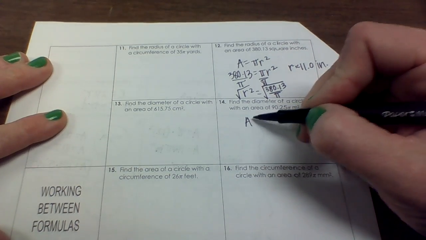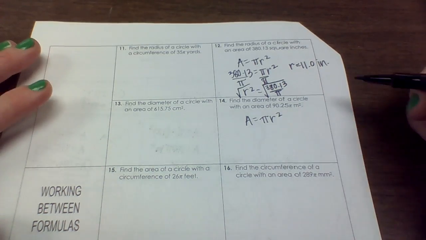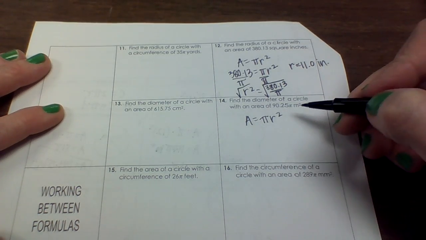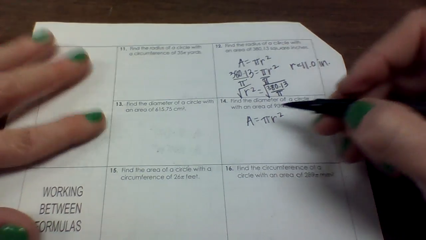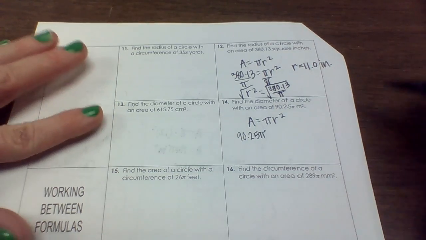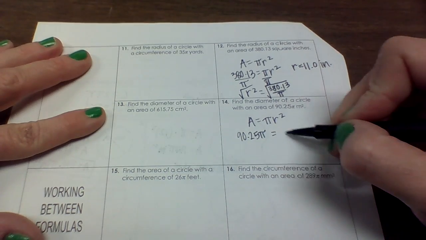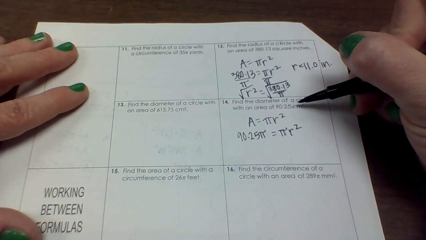Okay, it says find the diameter of a circle with an area of 90.25. So let's write area equals pi r squared. We don't have diameter in the area formula. Let's fill in what we know. It says the area, so be careful on this one. It actually says the area is 90.25 pi, equals pi r squared. So be careful with that. They do have a pi in there.